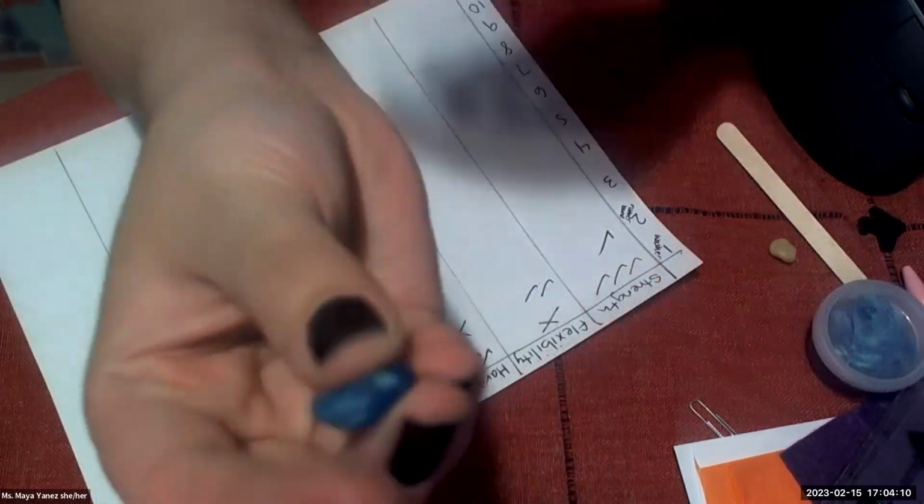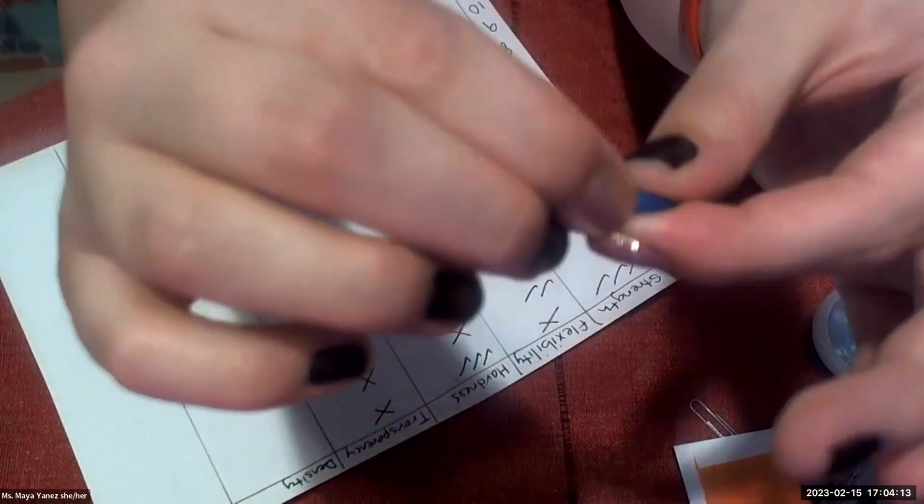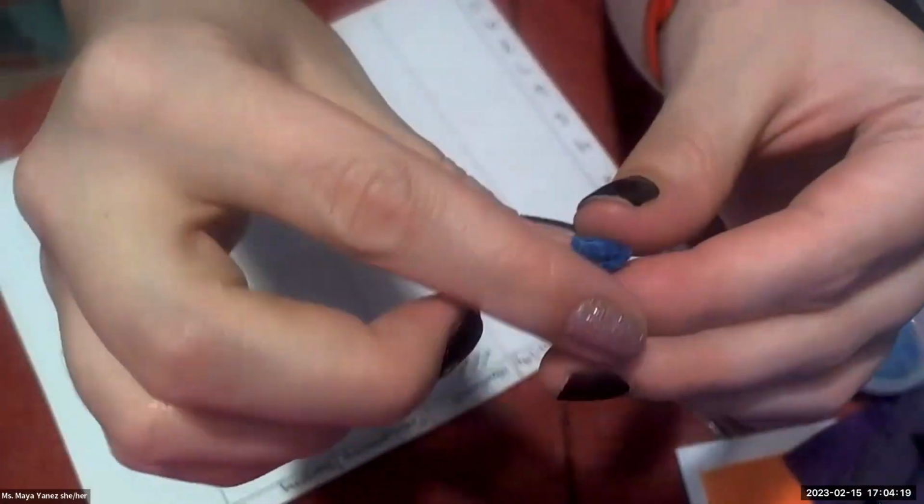And again, right now to show you, this Play-Doh, let's see, what happens when I tear it? Oh, well, I can tear the Play-Doh. The Play-Doh is not very strong, right? We can tear it apart all day.